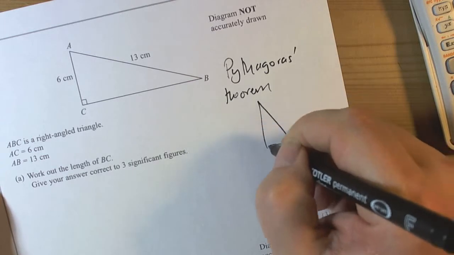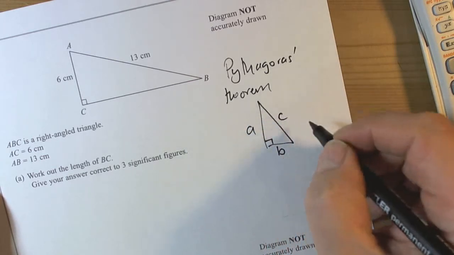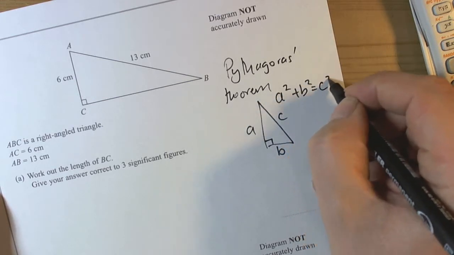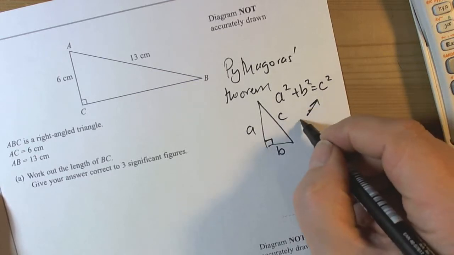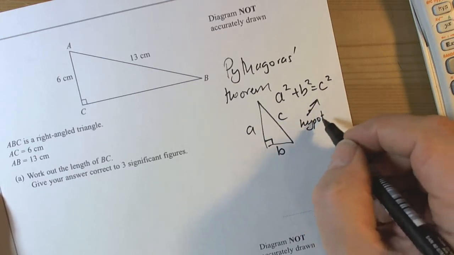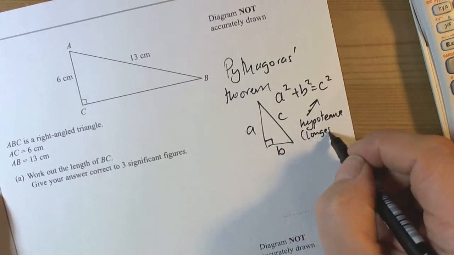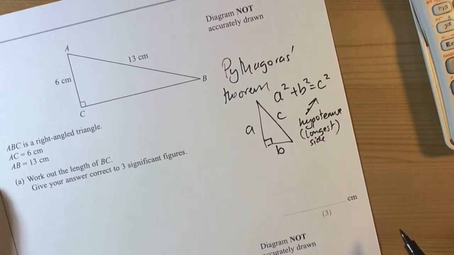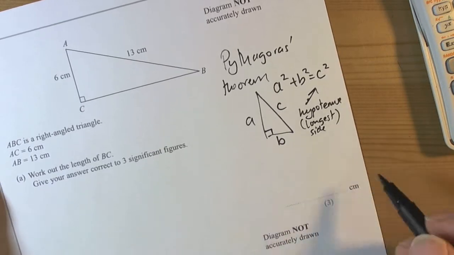So I'll draw a little picture with the right angle triangle, A and B being the short sides and C being the long side. A squared plus B squared equals C squared, and it's really important to take care. C is the hypotenuse, the longest side. So it's really important we get that in the right place.